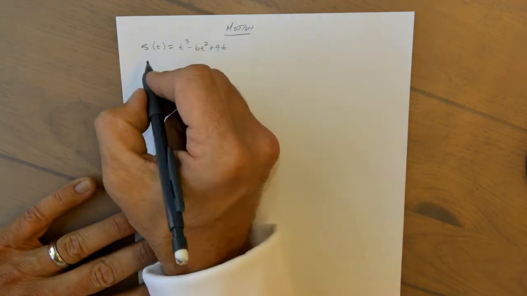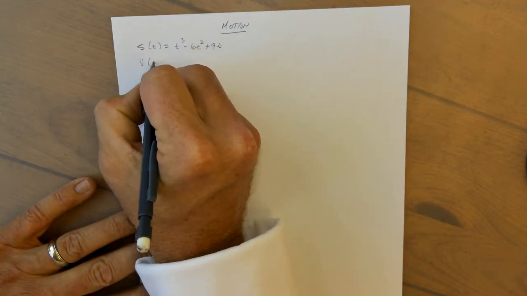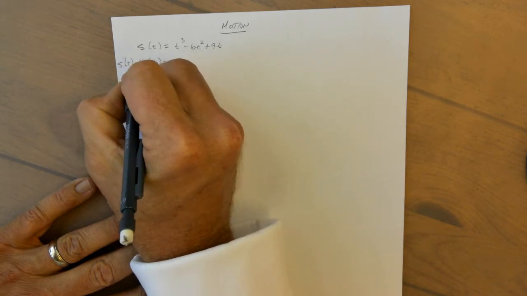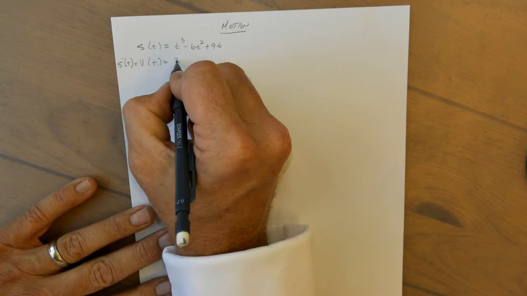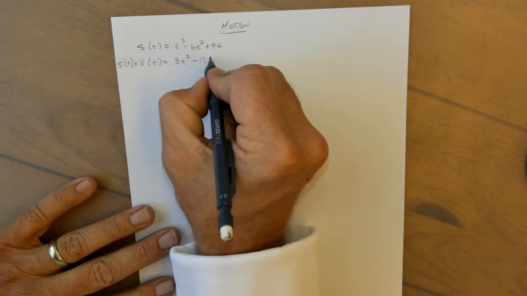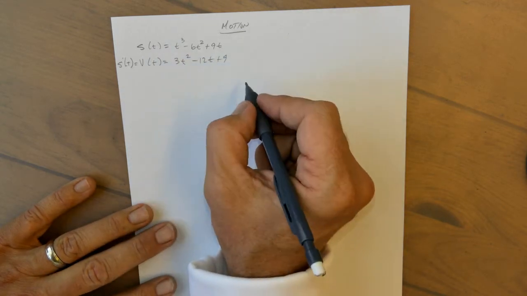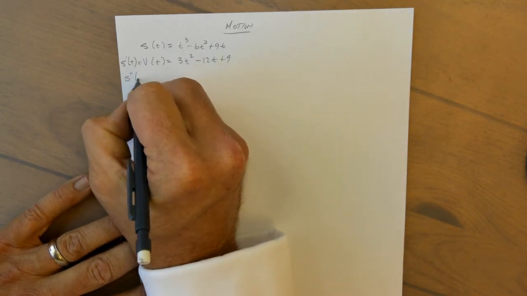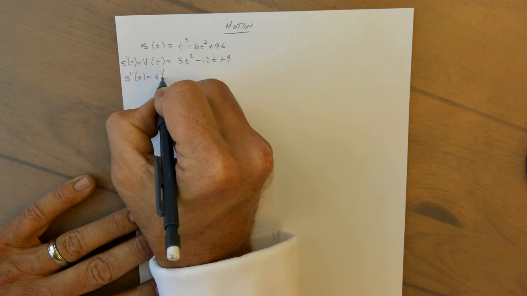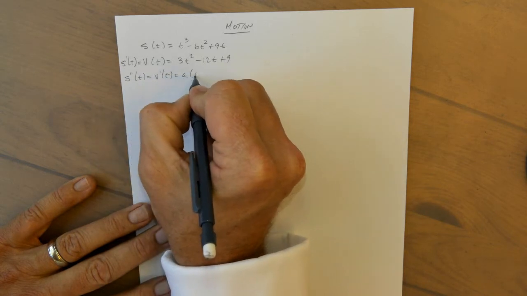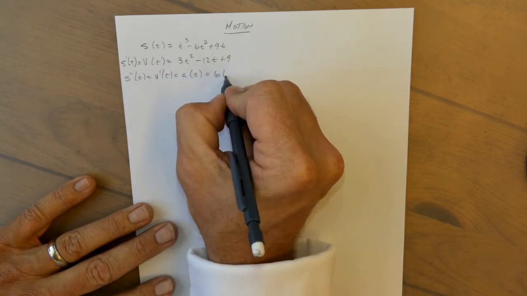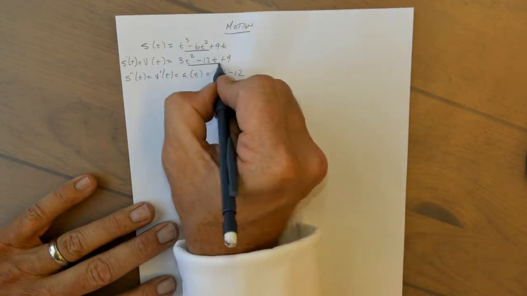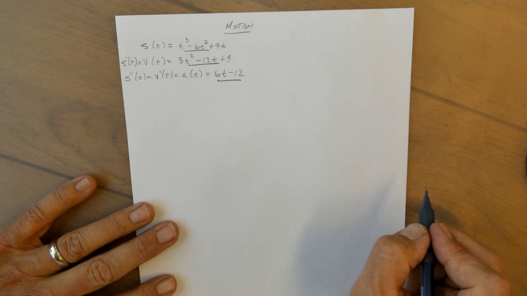Okay, so the first thing we want to do is find the velocity function, which is the derivative of position, and that would be 3t squared minus 12t plus 9. Next, we want to find the acceleration, the second derivative of position, which is the first derivative of velocity. Our acceleration function is 6t minus 12. So we have a position, a velocity, and an acceleration function.